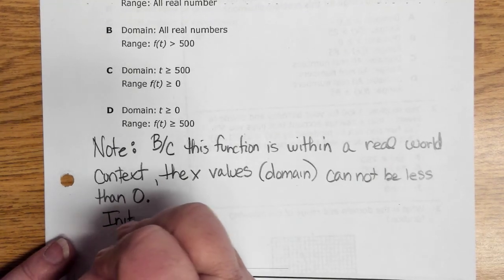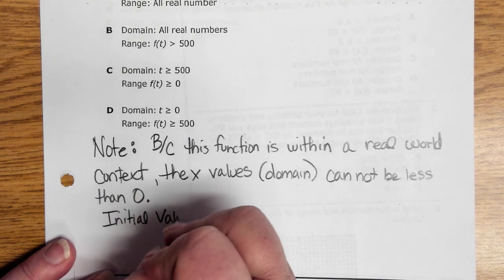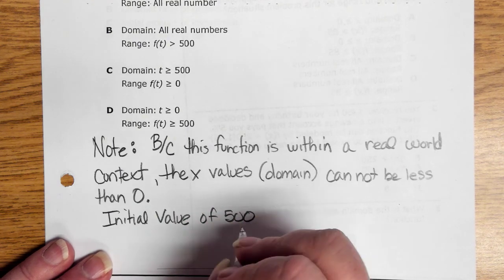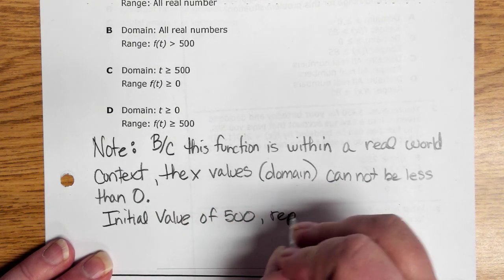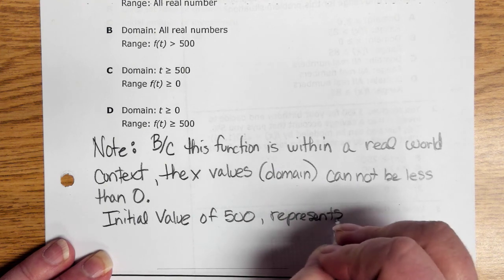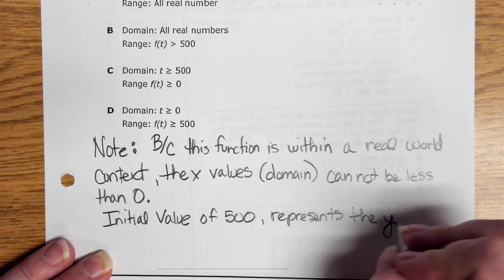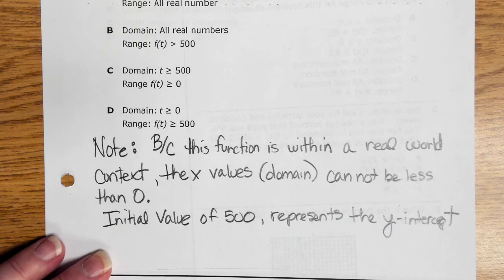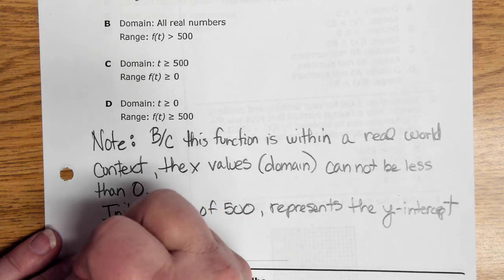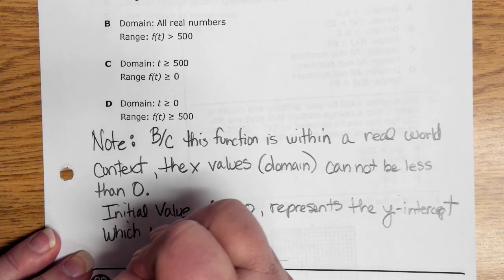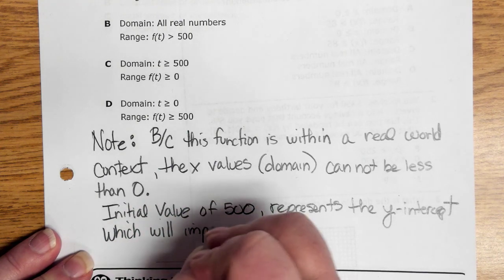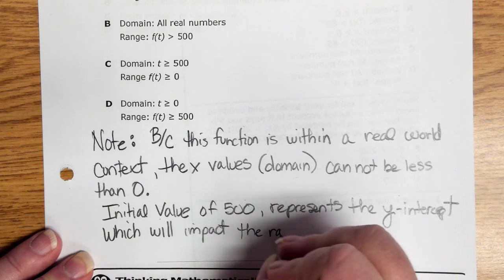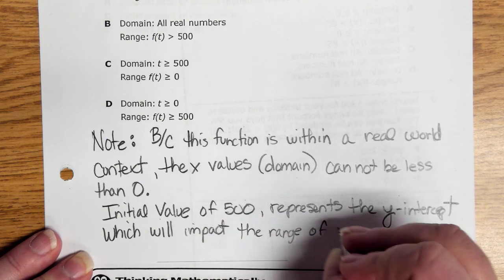The initial value of 500 represents the y-intercept, which will impact the range of the function.